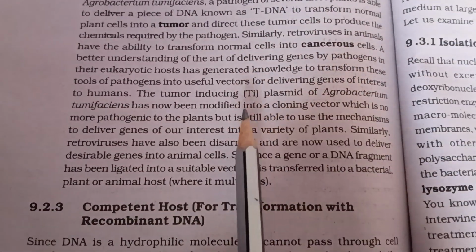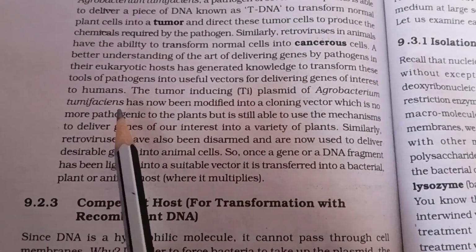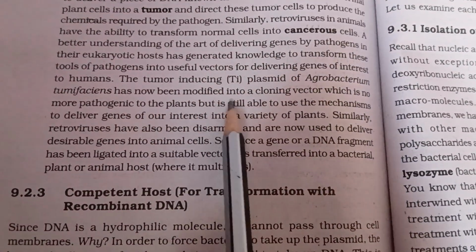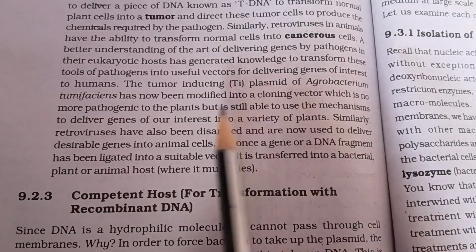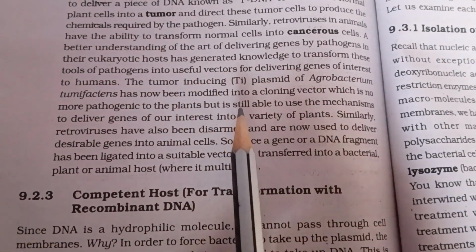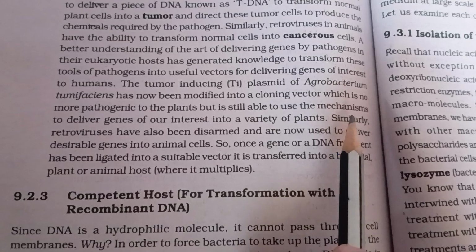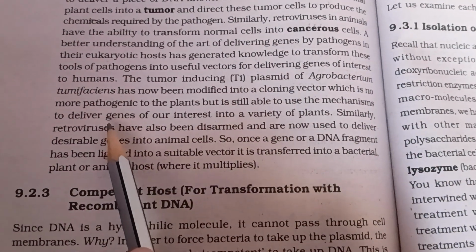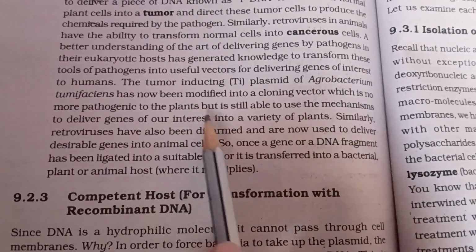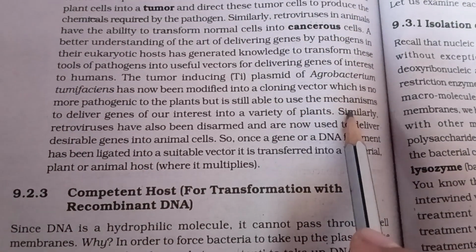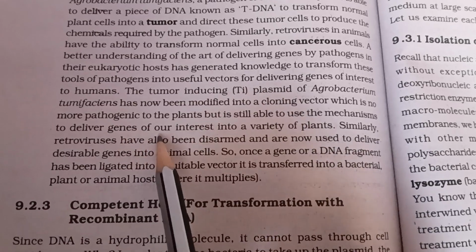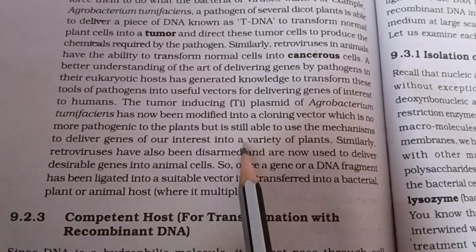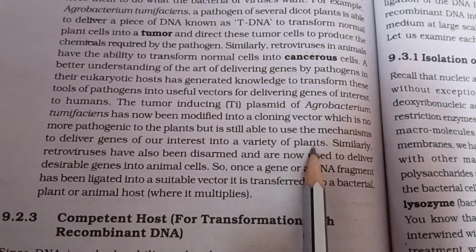The tumor-inducing plasmid of Agrobacterium tumefaciens has now been modified into a cloning vector, which is no more pathogenic to the plants but is still able to use the mechanisms to deliver genes of our interest into a variety of plants.